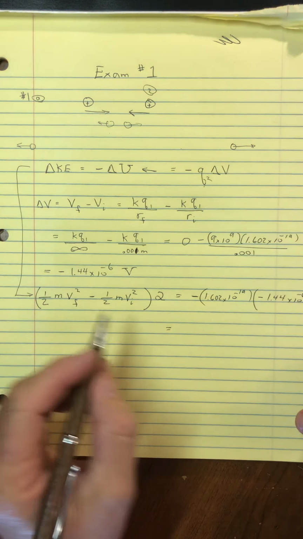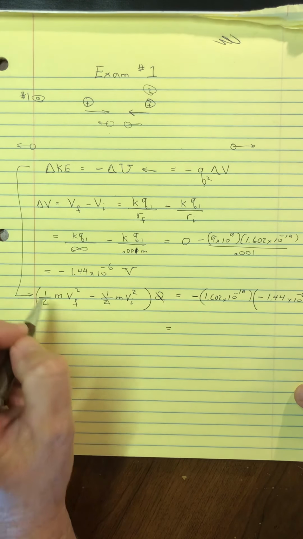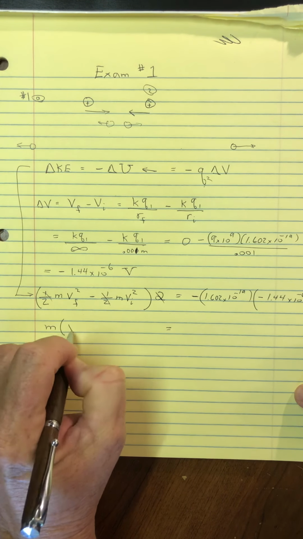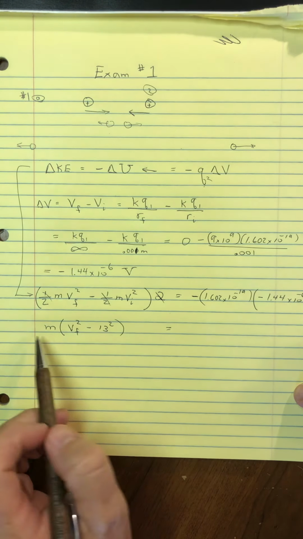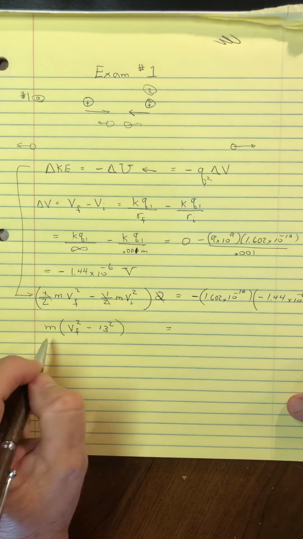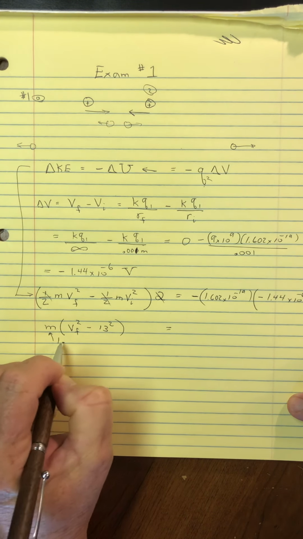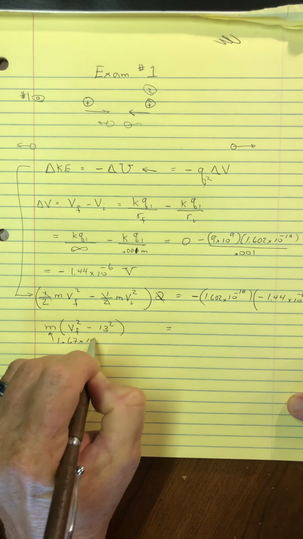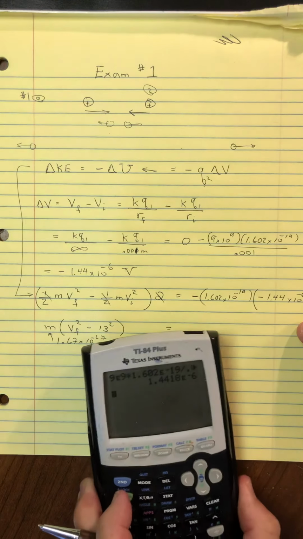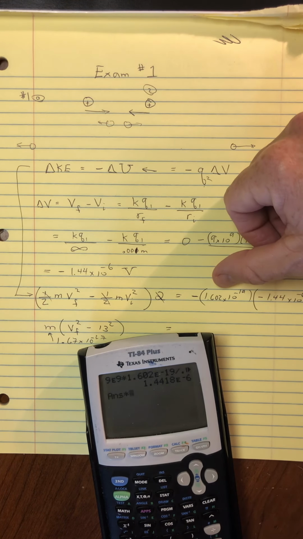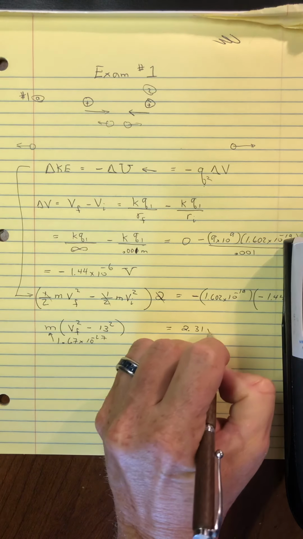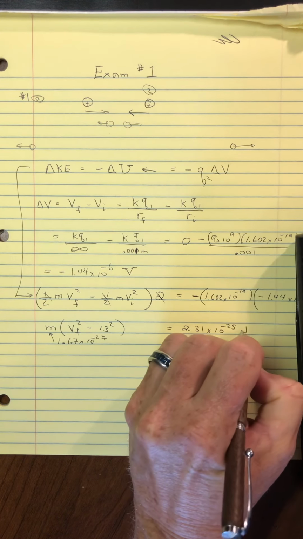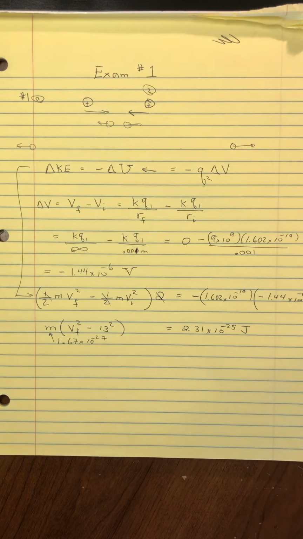And maybe I'll just distribute this 2 a little bit and factor out an m and put in the initial speed of 13. Maybe I should even point out m is a proton, which is 1.67 times 10 to the negative 27. And then this number, if I keep multiplying times 1.602 times 10 to the negative 19, comes up with 2.31 times 10 to the negative 25 joules of energy.